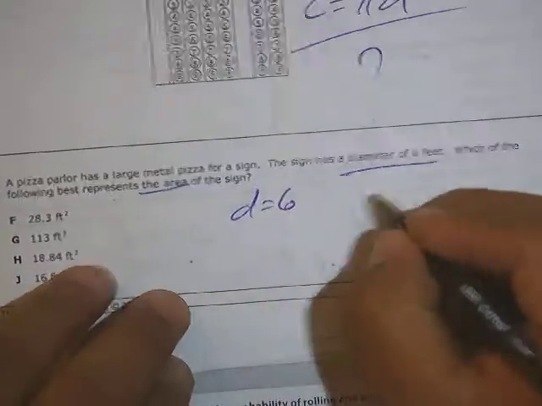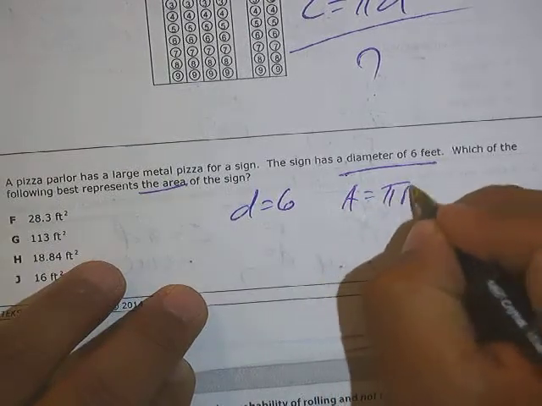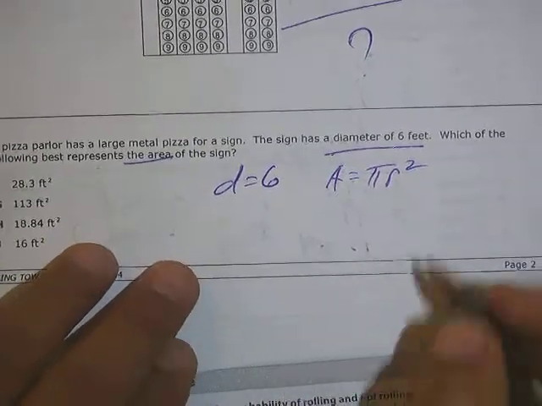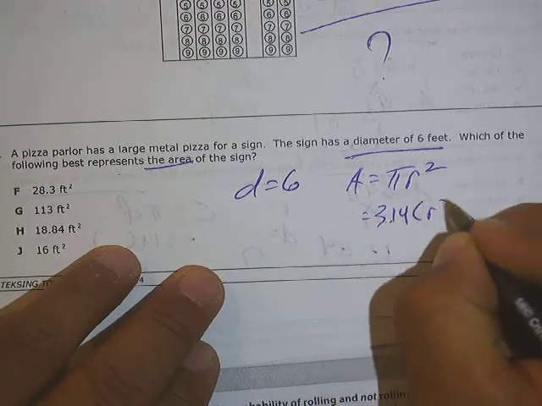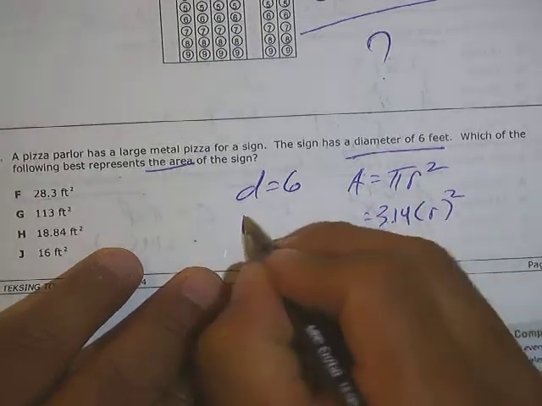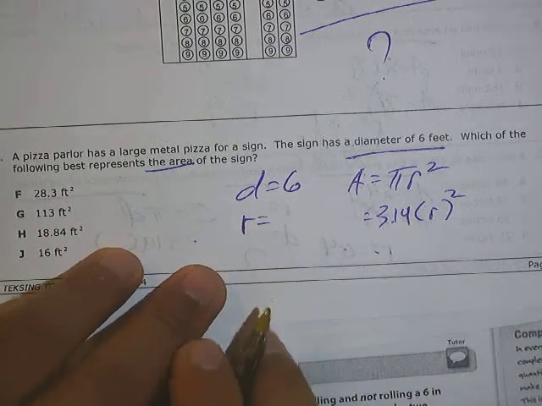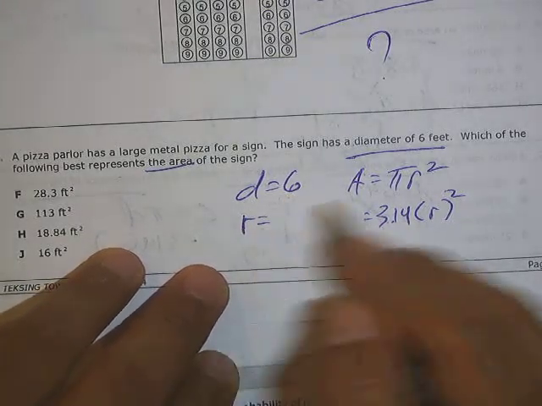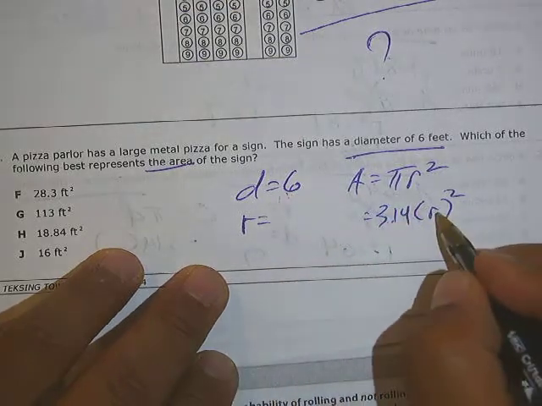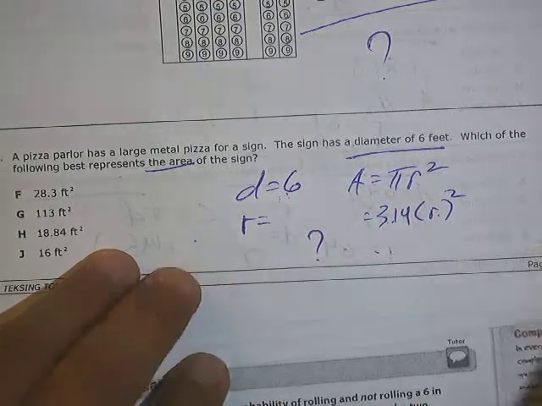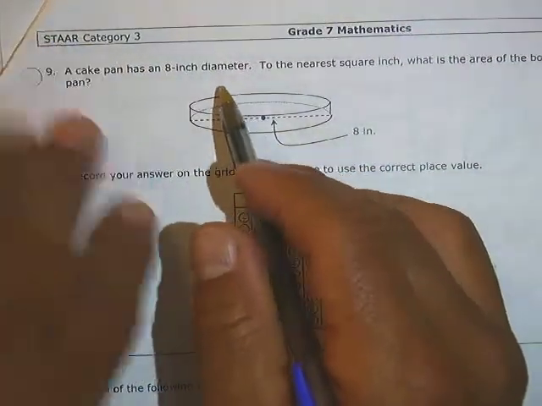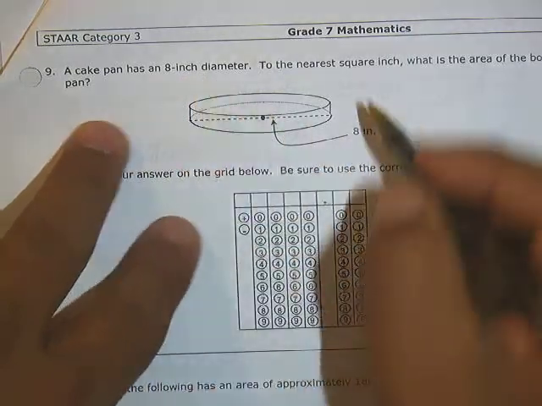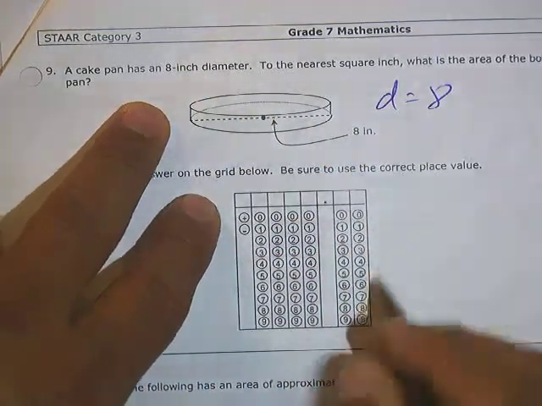Number 8. A pizza parlor has a large metal pizza for a sign. The sign has a diameter of 6. Which of the following best represents the area? Well, the diameter is 6, but the area is pi times radius squared, and I know that pi is 3.14 times radius squared. So what is the radius? The diameter is 6. The radius has to be half of this, and that's what you put here. Figure that out.